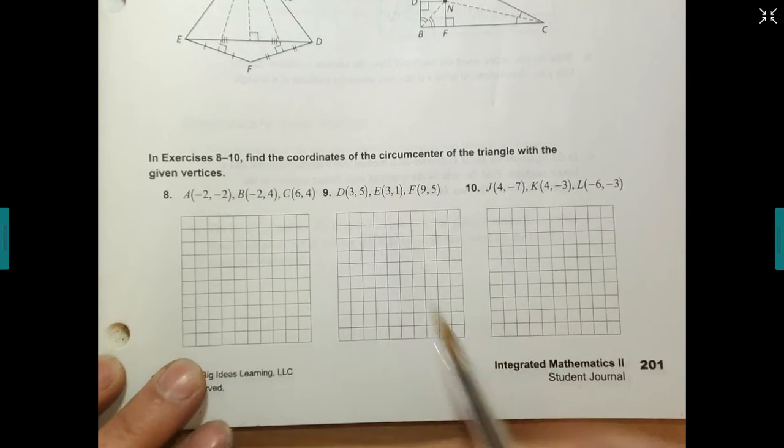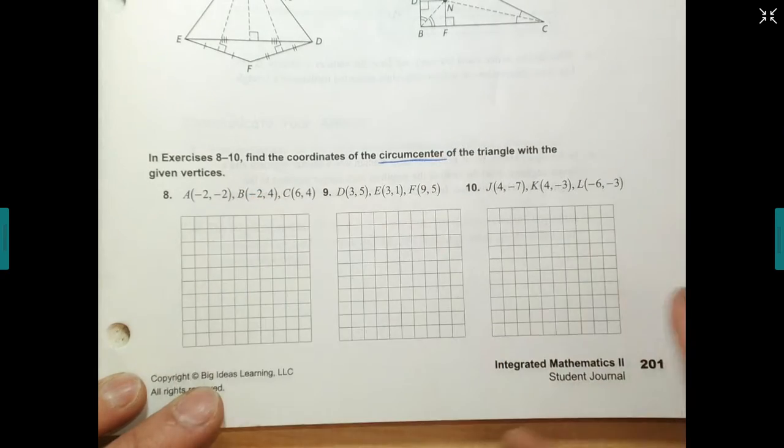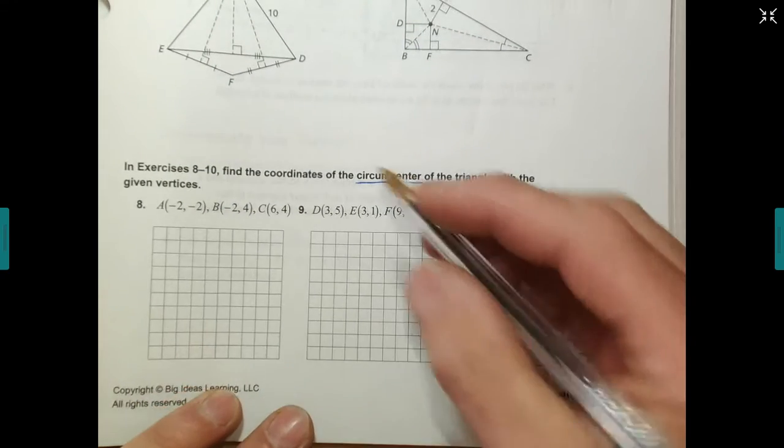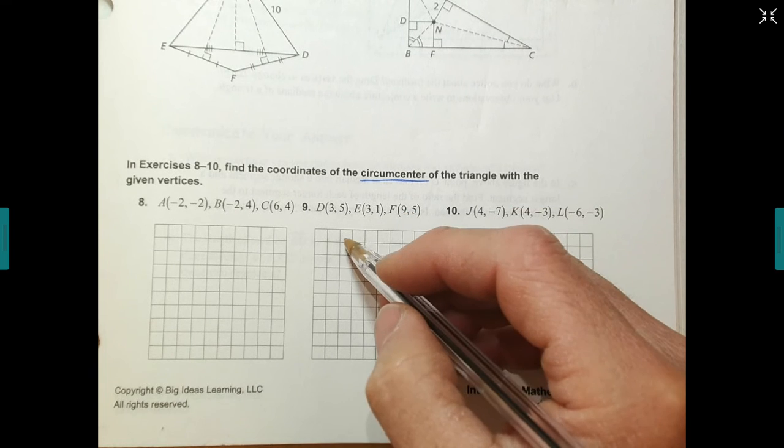Find the coordinates of the circumcenter of a triangle with the given vertices. Okay, so these are all positive, and we got a big one.